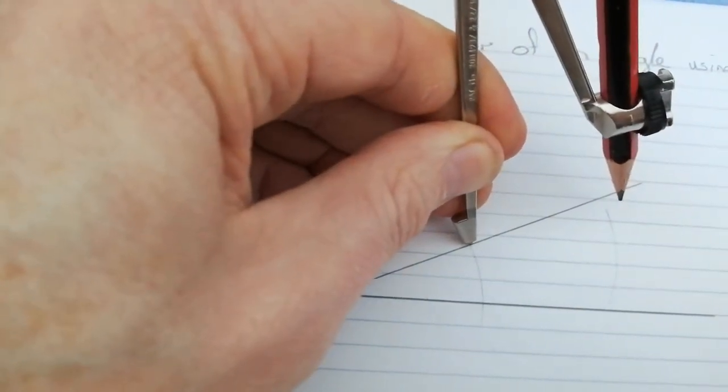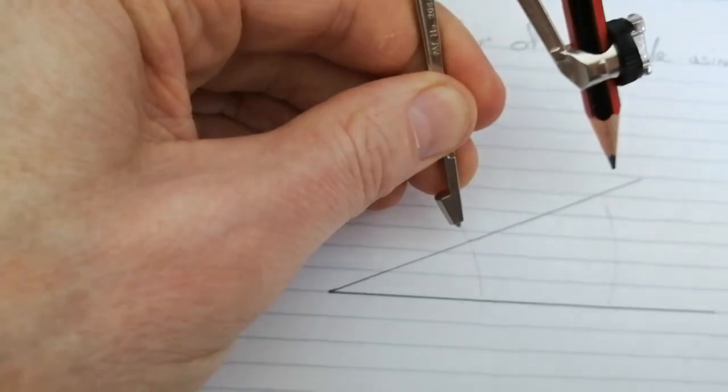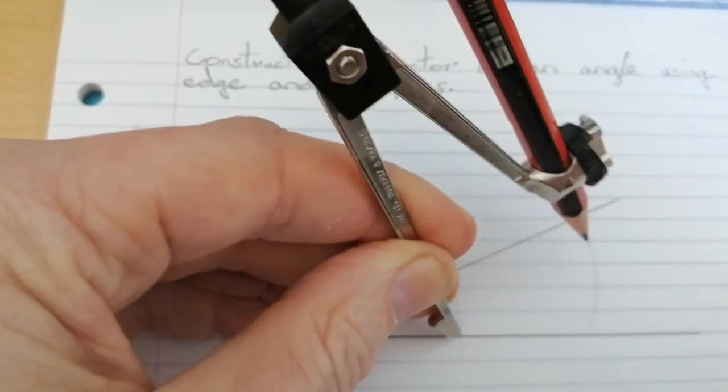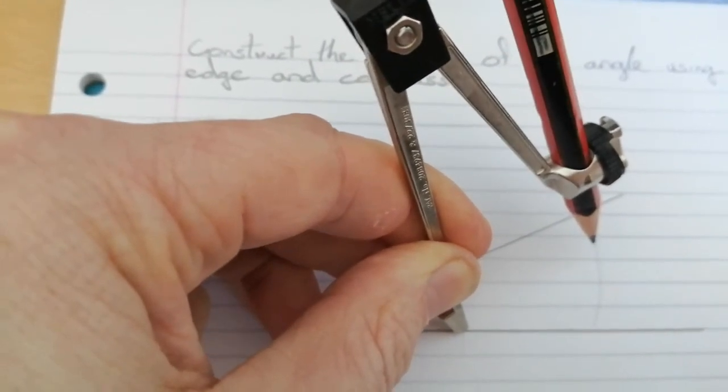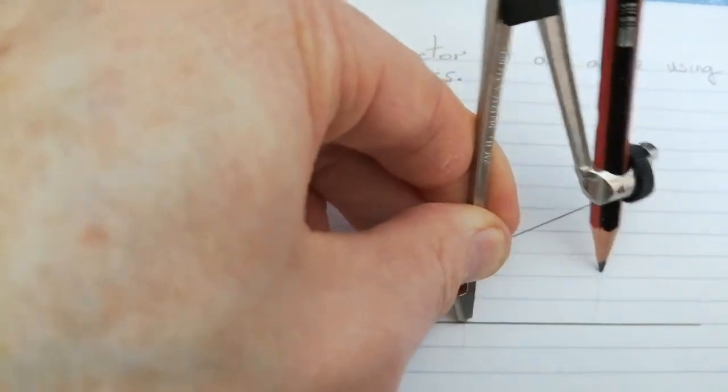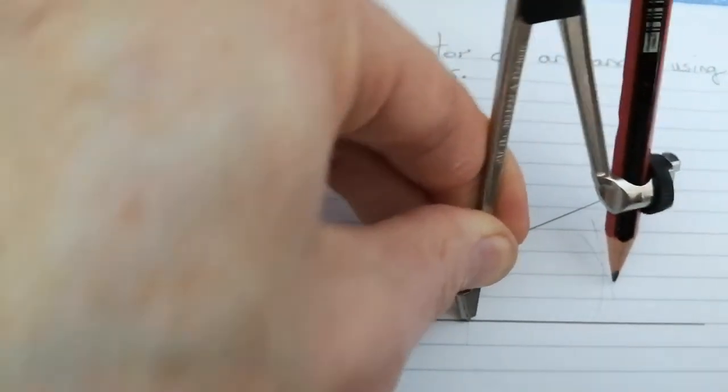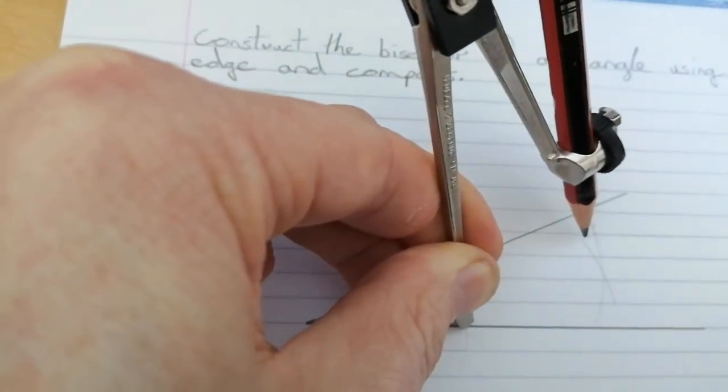At this point you cannot change the distance between the point of the compass and the point of the pencil. Then you move your point of the compass over to where the original arc cut the other line, and you draw another arc to intersect the second arc that you drew.